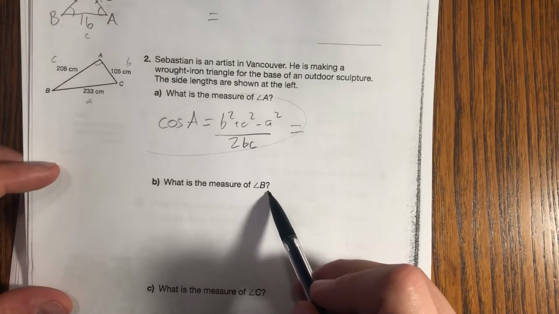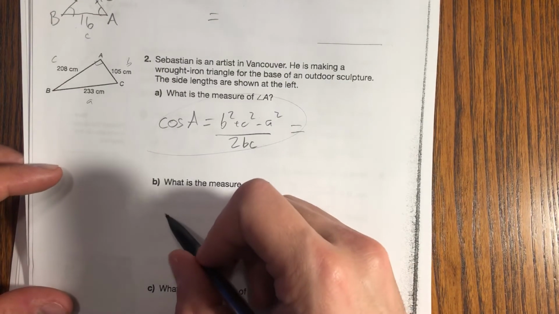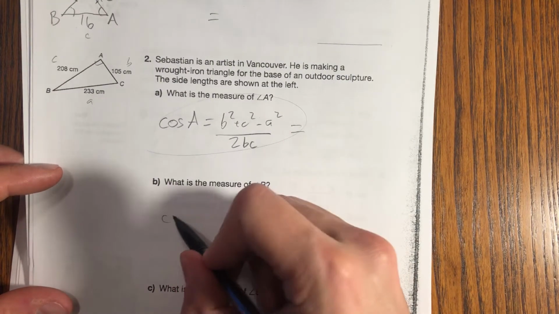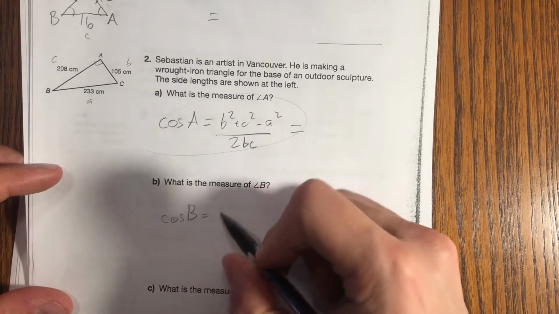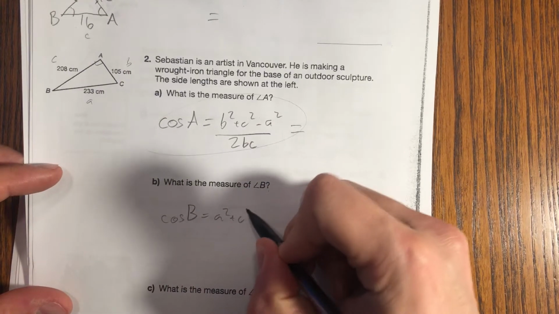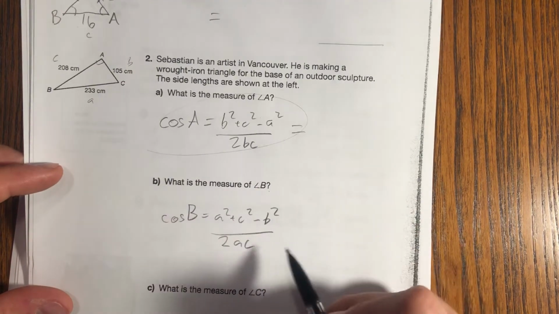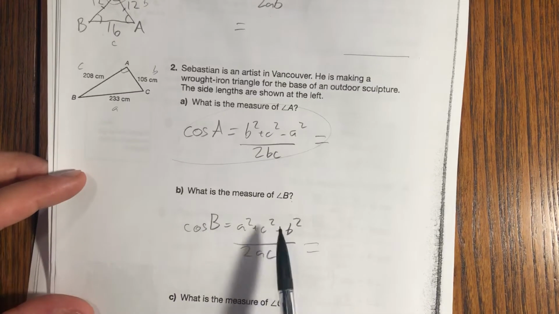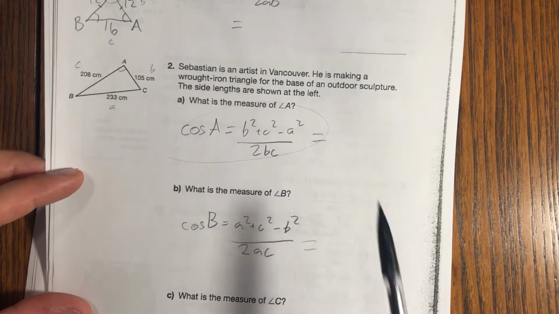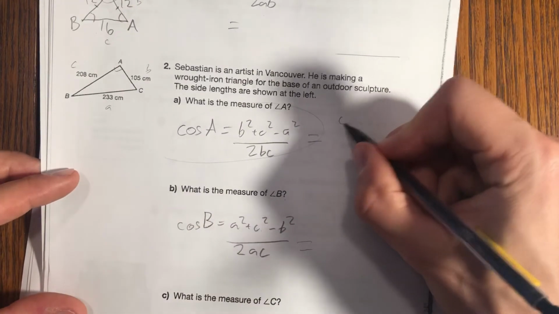What's the measure of B? Same thing. Cos B equals a squared plus c squared minus b squared all over 2ac. Plug the values in here and it spits out a decimal. Remember to inverse cos.